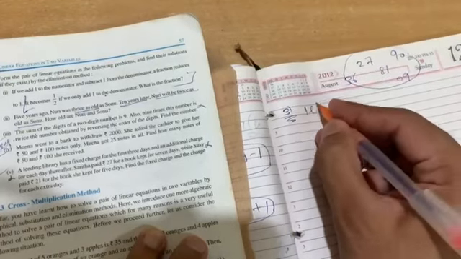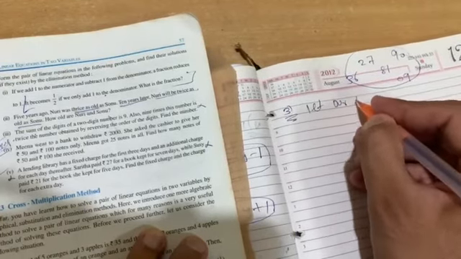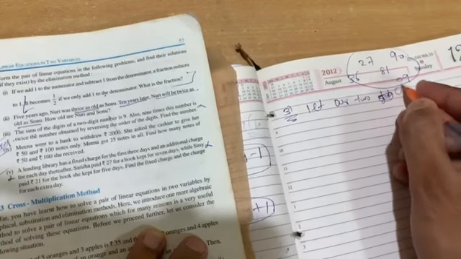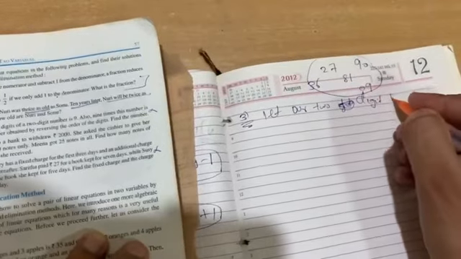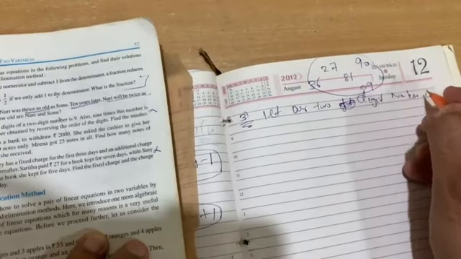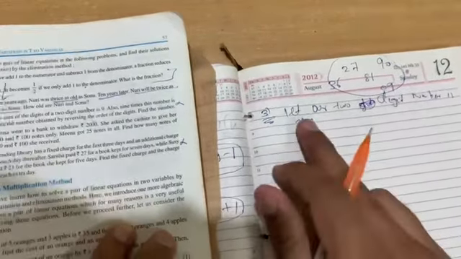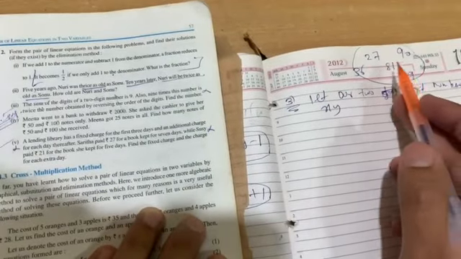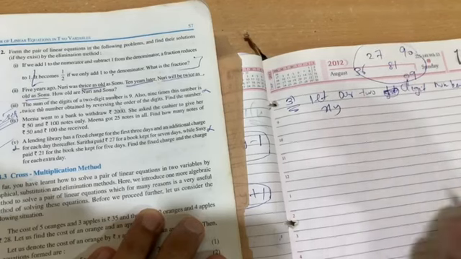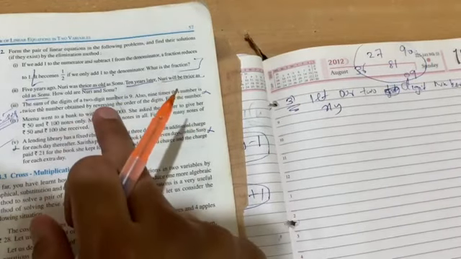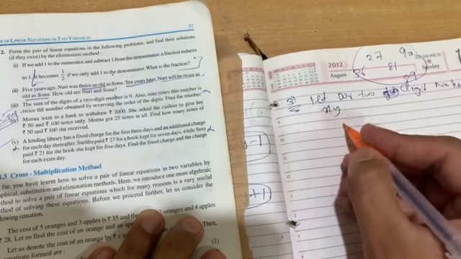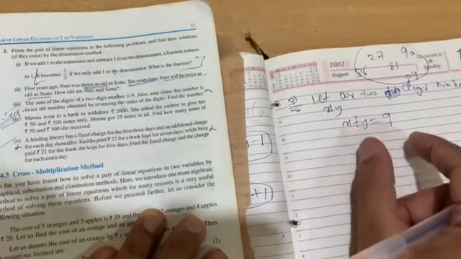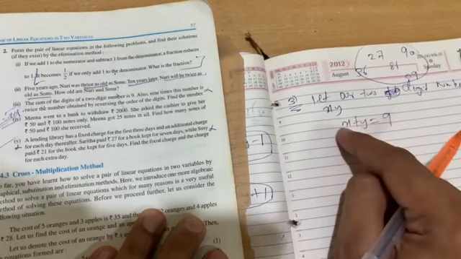So let our 2-digit number be xy. I don't know the number, and the sum 9 can be made in many possible ways, so I've taken xy as the number. It says the sum of the digits is 9, so x plus y equals 9. Always, the first equation you make is the simple one, no need to think anymore.